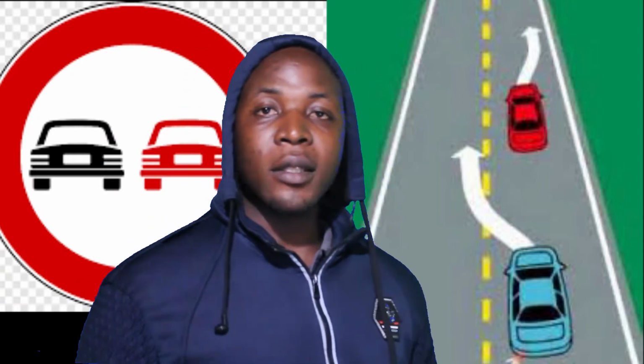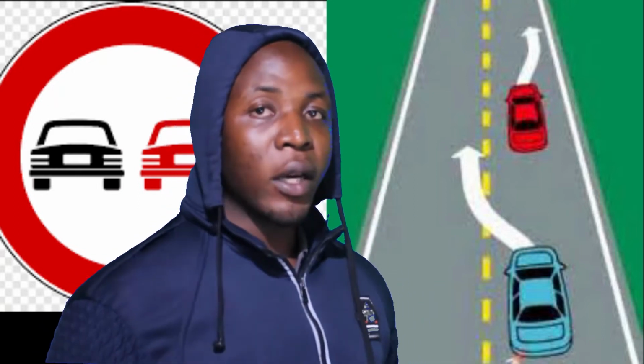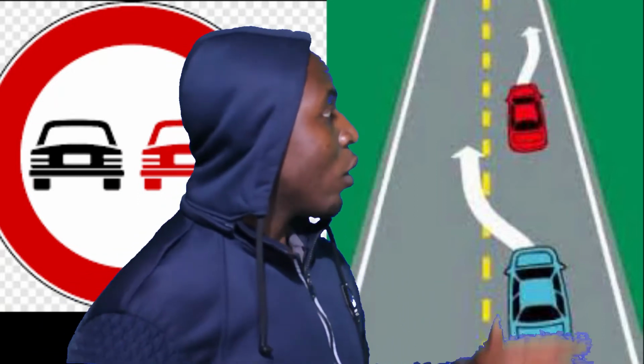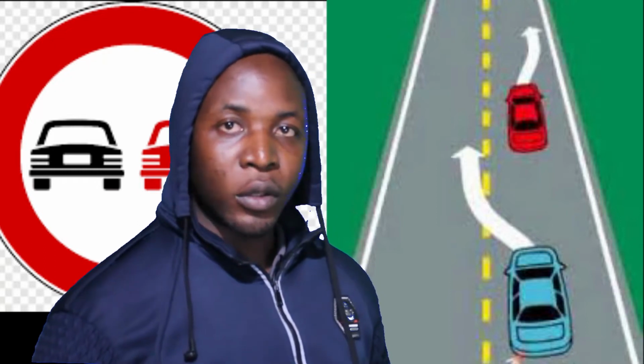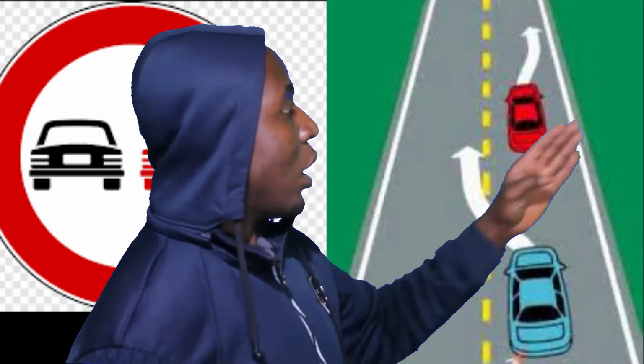Okay, number one, overtaking. Overtaking means you have to bypass, or you have to overtake another car, or another car has to overtake you. So that is the meaning of what we call overtaking. Normally, on a one-way road, we are not supposed to overtake. Yes, we don't overtake on a one-way road. So have that in mind that when you are on a one-way road, you don't have to overtake.